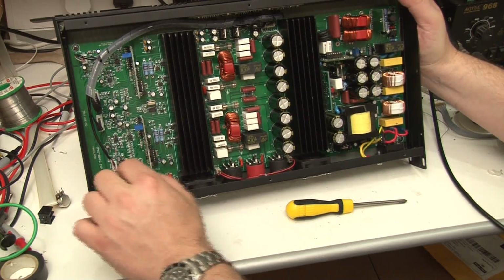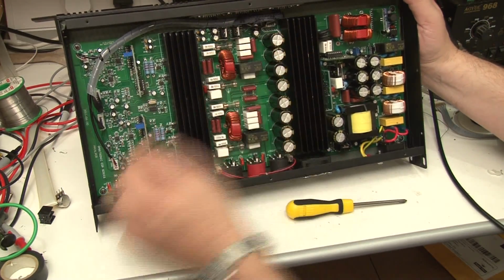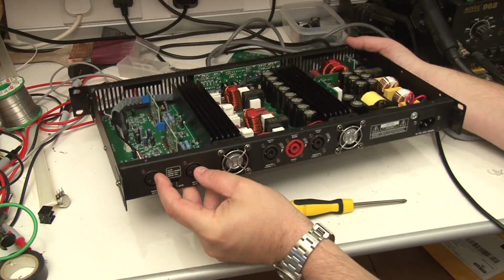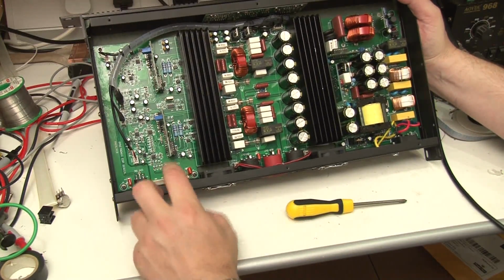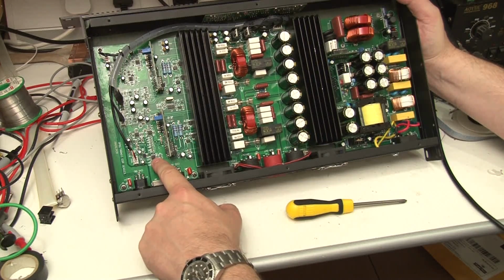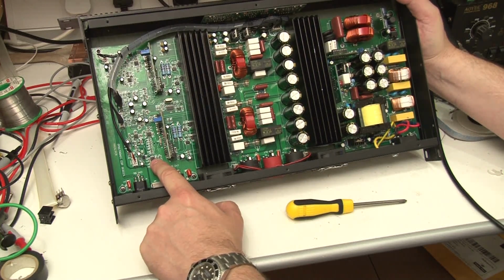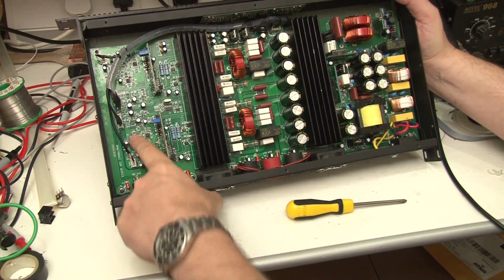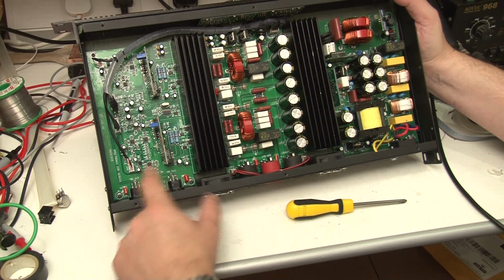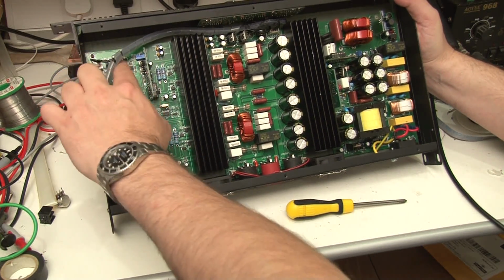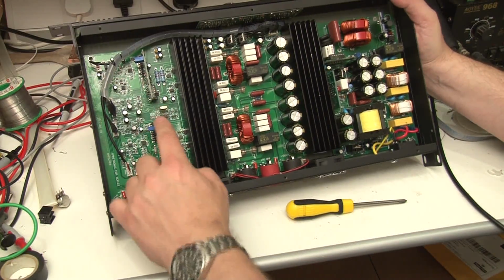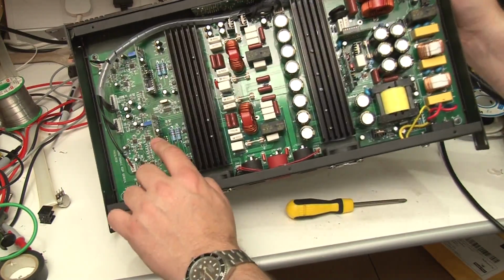the audio section here. If we look at these, these are the two inputs here. Looks like a front end. These amplifiers are NE5532s, so they're common low noise preamps. That's the input circuitry for the left channel here. That's the input circuitry for the right channel. That's got all the control circuitry on it.